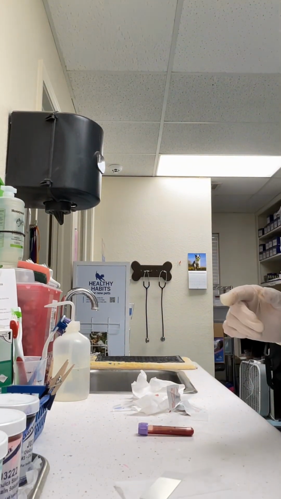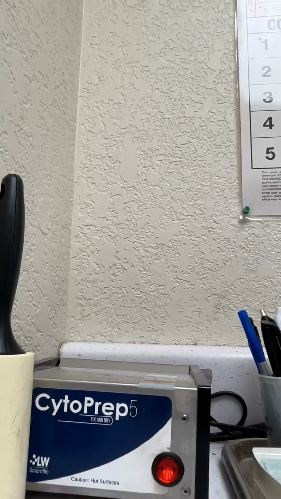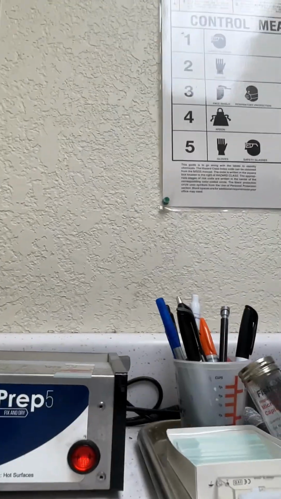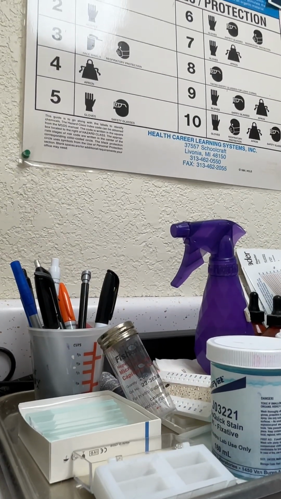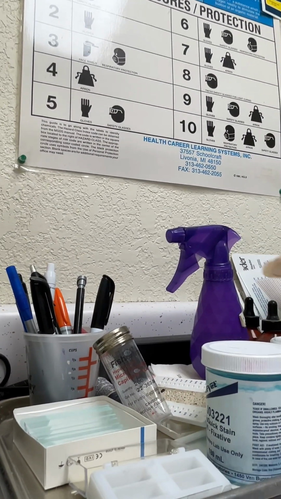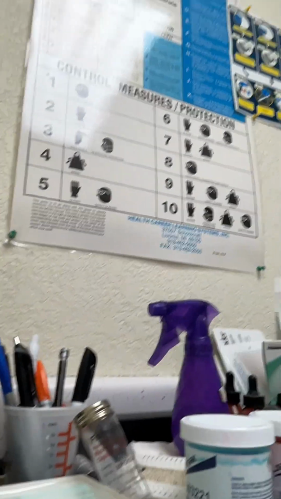Then we have a dryer, so I'm letting it dry on a slide dryer, and then I'm going to stain it in each of these for 30 seconds, well, 60 seconds, 30 seconds, 30 seconds, and then I'll be back.